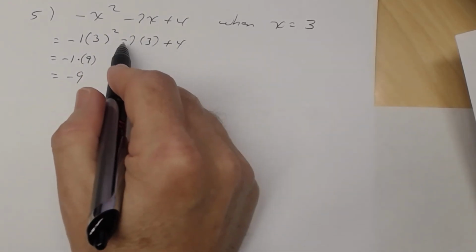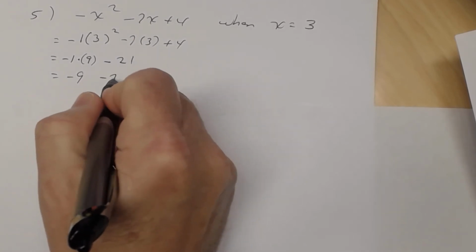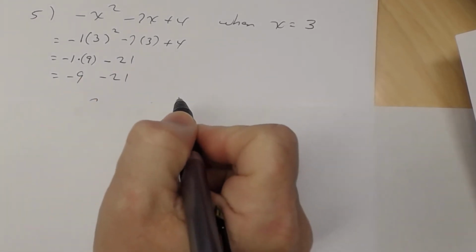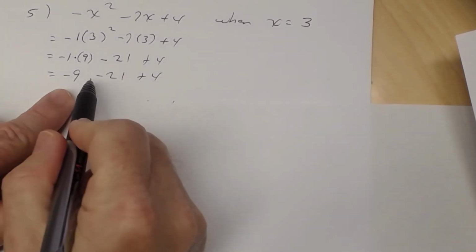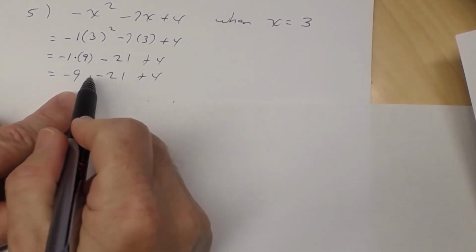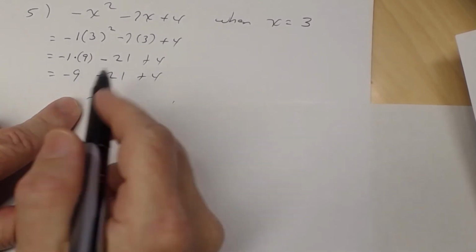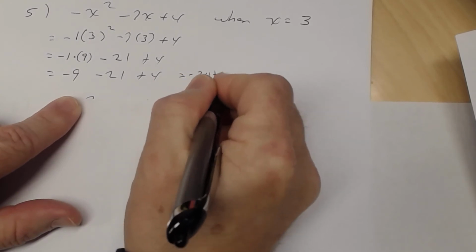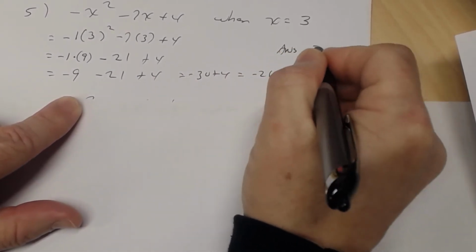All right, so here, negative 7 times 3 is a negative 21. All right, so I have negative 9 minus 21. And then finally, the constant plus 4. All right, so negative 9 and a negative 21 is a negative 30. So I get negative 30 plus 4, which is a negative 26. So the answer is negative 26.